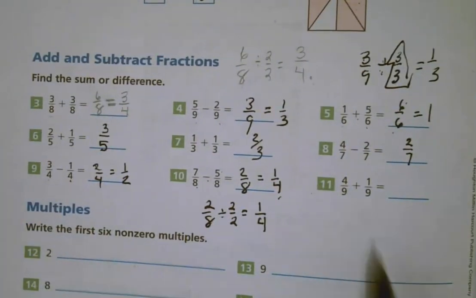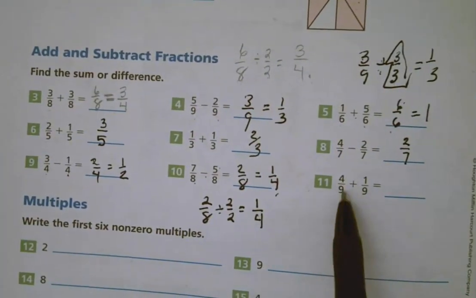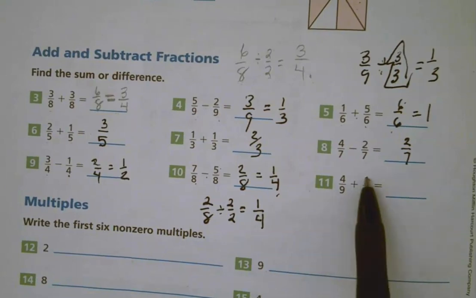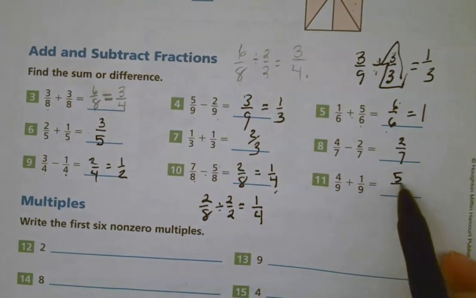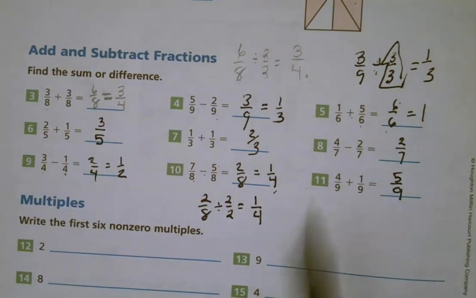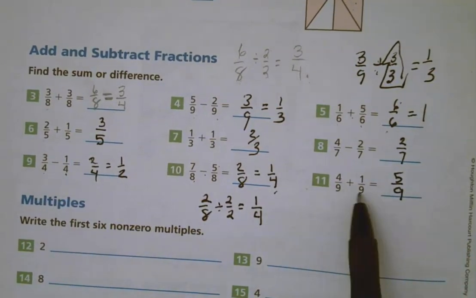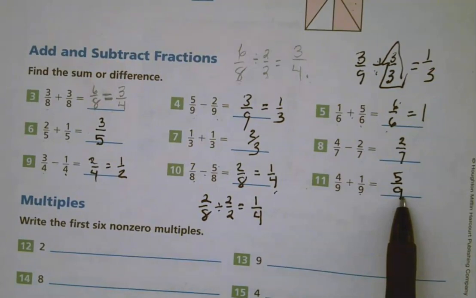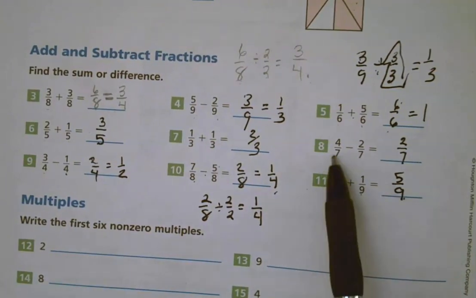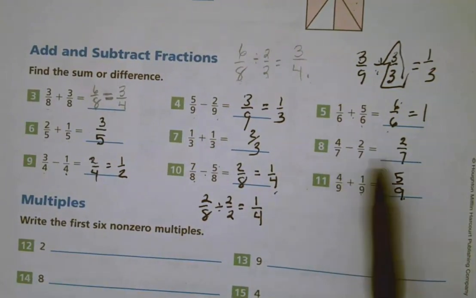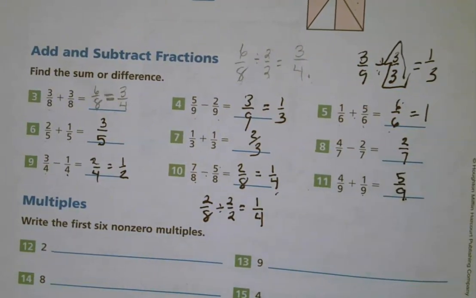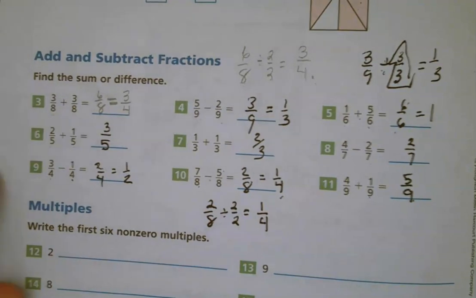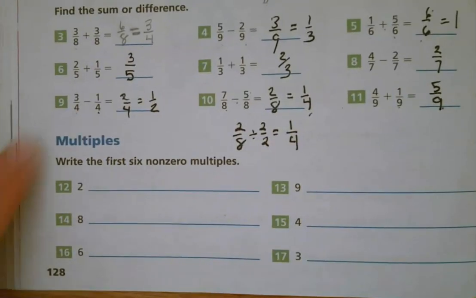Okay, the number 11. I have 4 ninths. I'm going to add 1 more ninth. I'm going to get 5 of the ninths. Okay, so we notice that when you have common denominators, it stays the same in our sum. In this problem, we have common denominators. It stays the same denominator in our difference. Okay, and then we use this word multiples. So we were talking about multiples today.